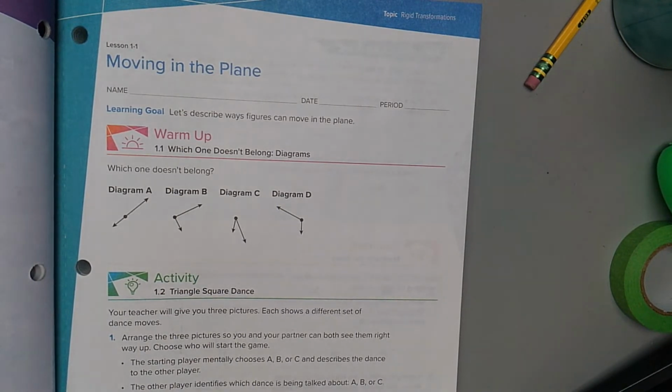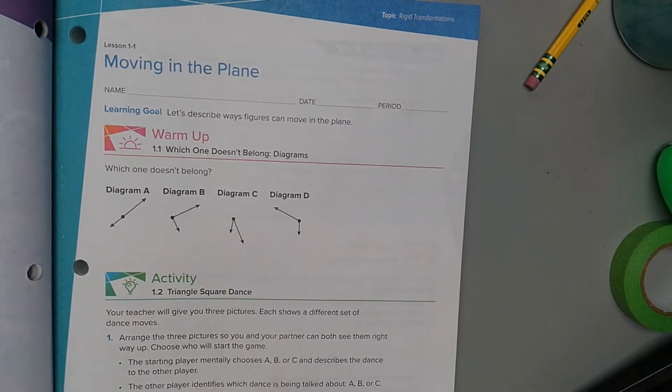So when we do videos, you need to have your book out, you need to have a pencil, and you need to be following along. If you need to rewatch something, pause it, rewind. If you need to take notes on something, pause it, take those notes down. The video is for you to maneuver how you need to and answer the questions that are embedded in it.